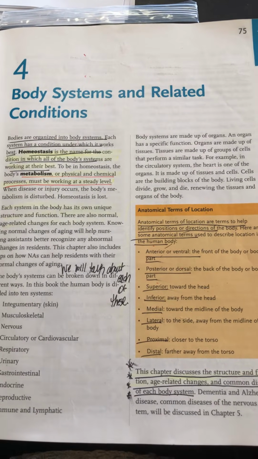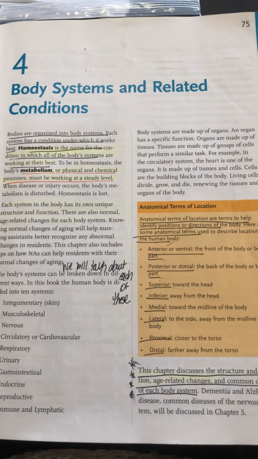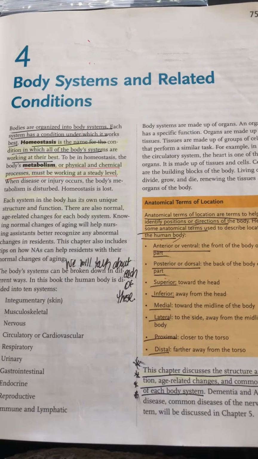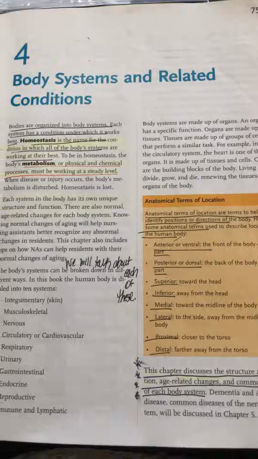Okay, this is going to be Chapter 4, Body Systems and Related Conditions, page 75 of your CNA book. All right, as I just stated, it's got 10 systems we're going through, and they list them there. What I need you to know on this page is what is homeostasis. That definition is a condition in which all the body systems are working at their best.